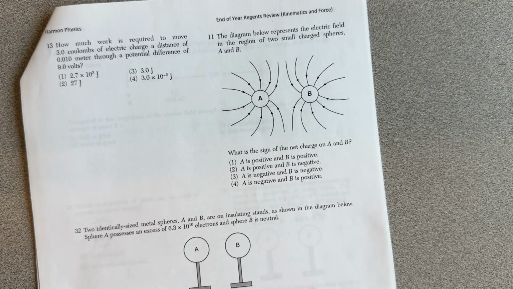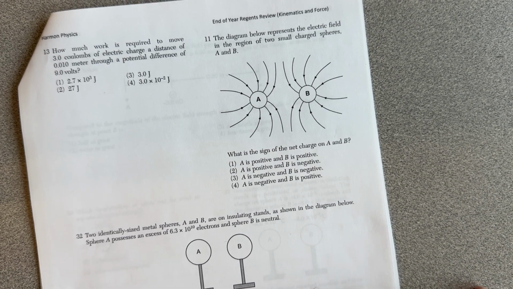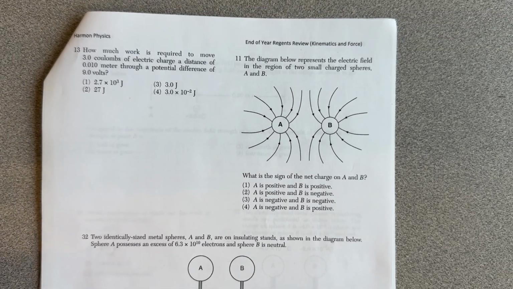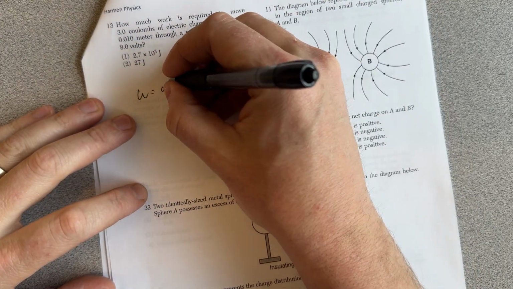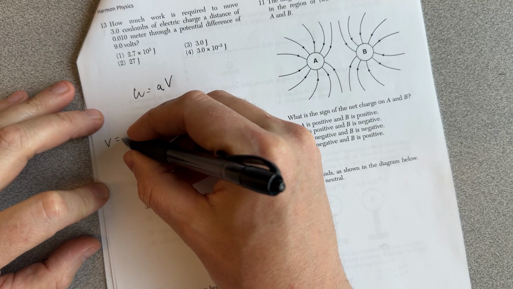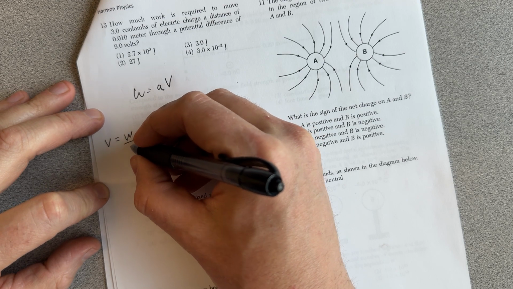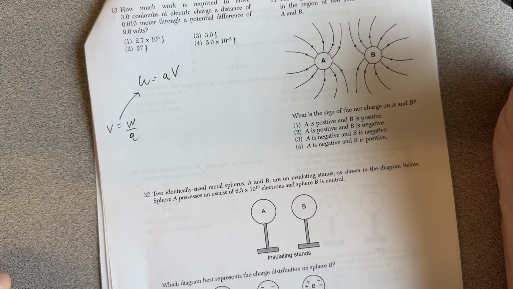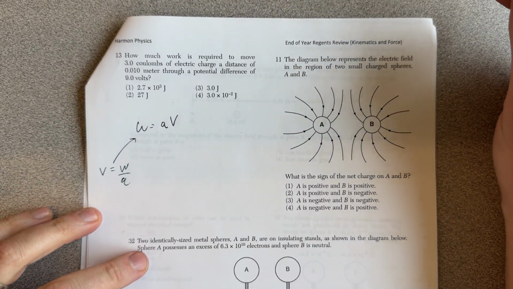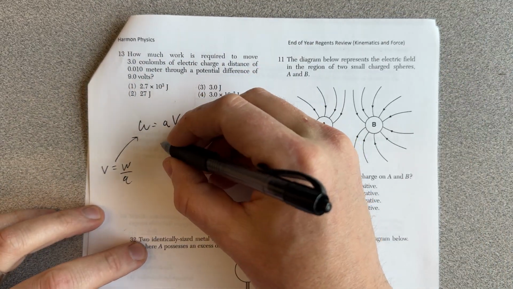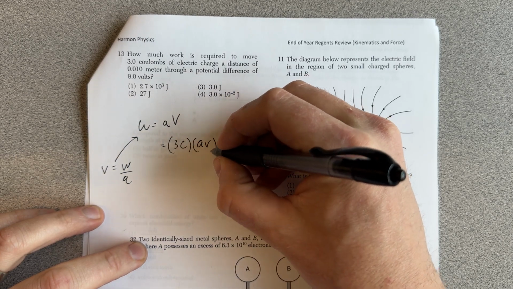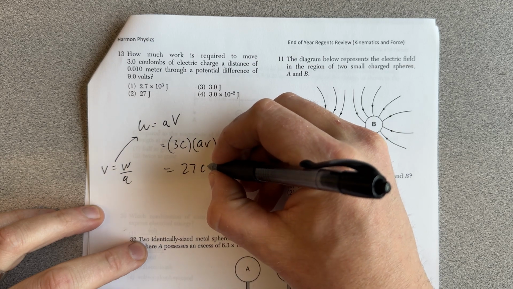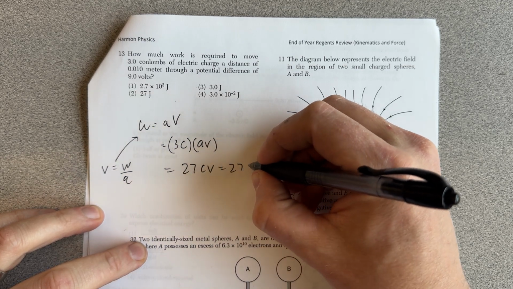How much work is required to move 3 coulombs of electric charge a distance of 0.1 meter through a potential difference of 9 volts? All right, work equals QV. Again, the reference table gives it to us as V equals work over charge. Again, this is probably from a different Regents. Here we go. So Q is 3 coulombs. The volts is 9 volts, so that's 27 coulombs times volt, which is 27 joules.